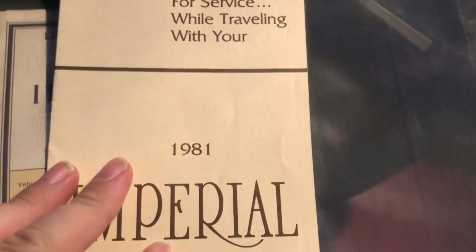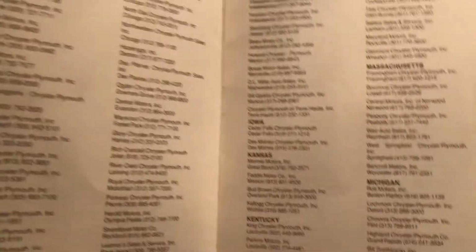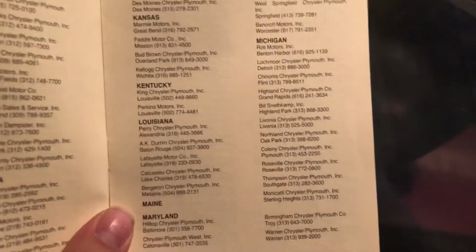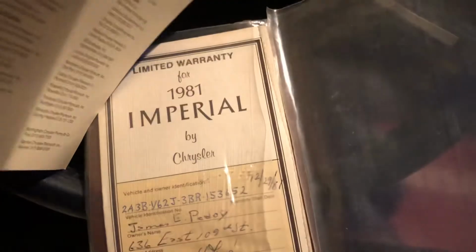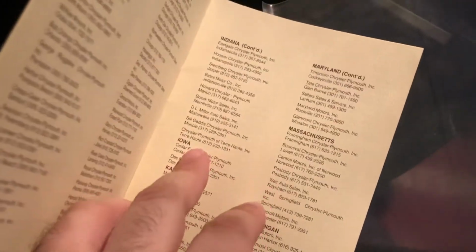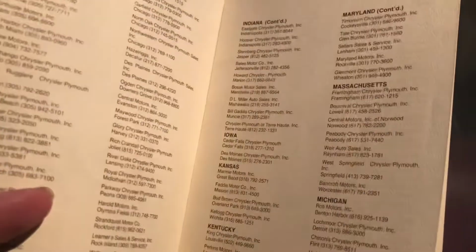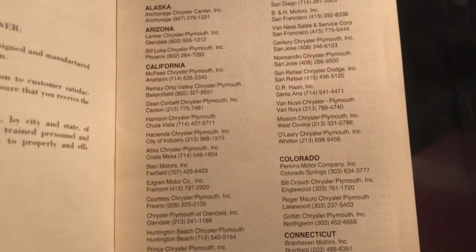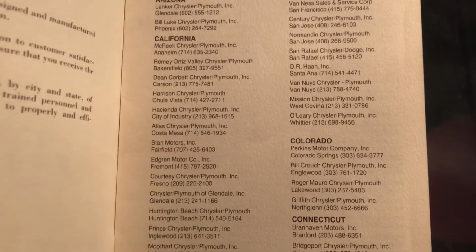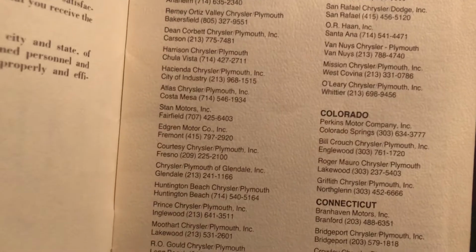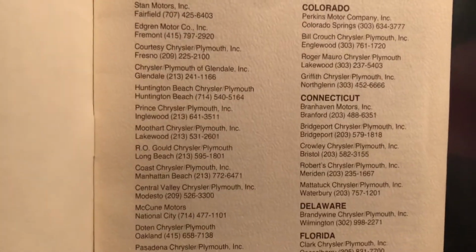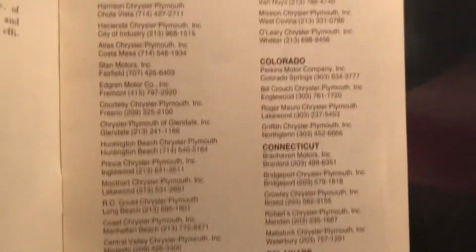And this is where you can get your Imperial serviced. Of course, every one of these dealers ended up washing their hands of the fuel injection system, probably, and didn't want anything to do with it. Hence the swap outs to carburetor, because people back then had no idea what to do with fuel injection. And they start here with all alphabetical order. Let's see, in California, who can work on my car? Oh, Huntington Beach. A lot of these dealers are no longer around.